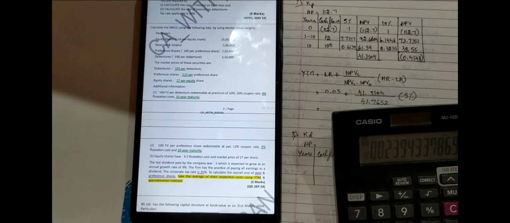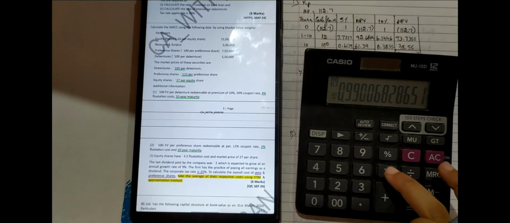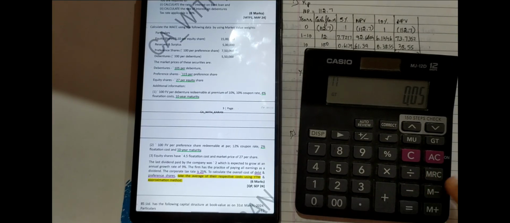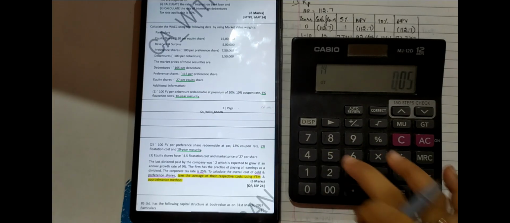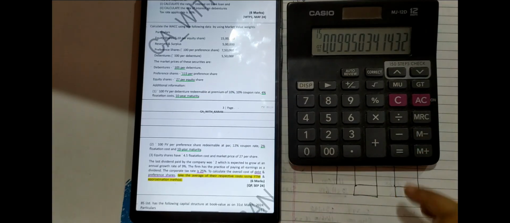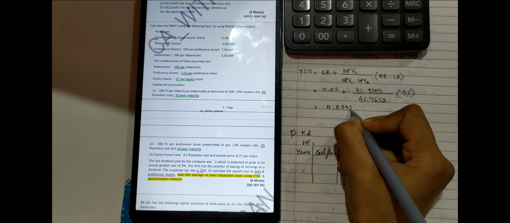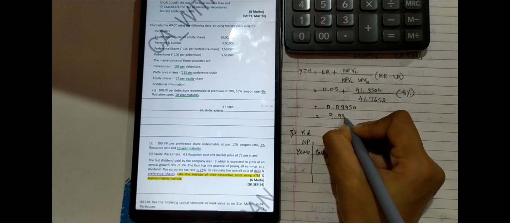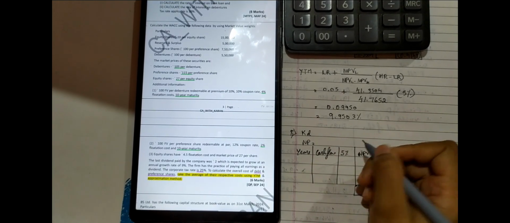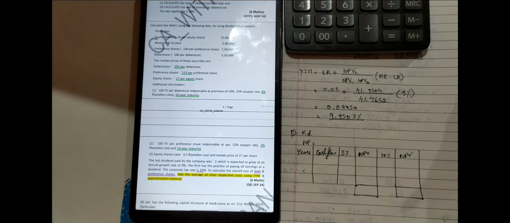So this comes out to be 41.3504 by 41.7652, so 0.9900 into 5%, so 0.05 plus lower rate again 5%. So the answer is 0.0995. So 0.09950, so 9.9503%. This is the Kp from the YTM approach. Okay. Now let's solve Kd from the YTM approach.